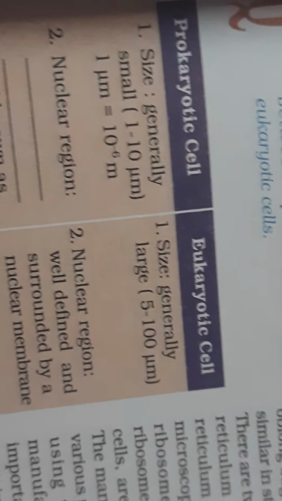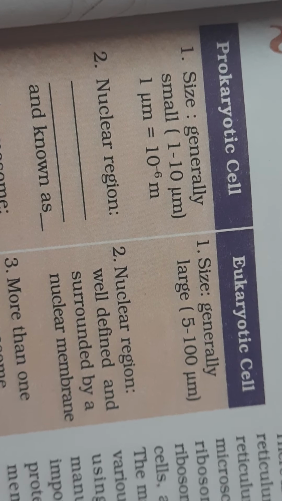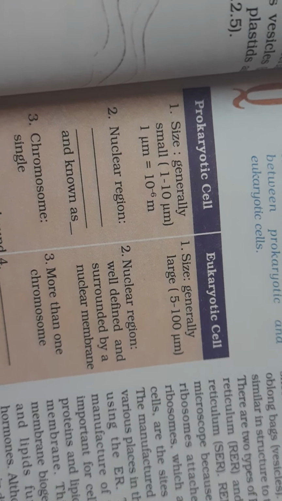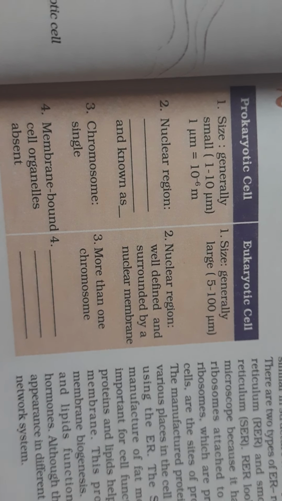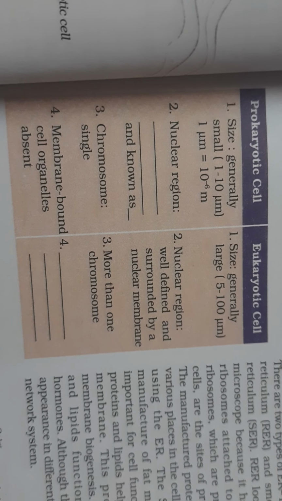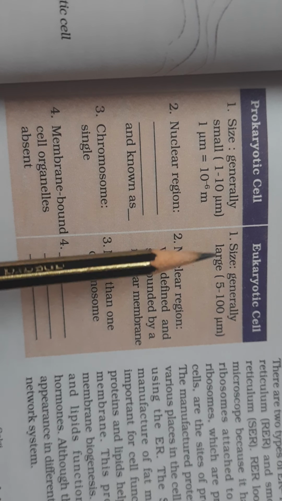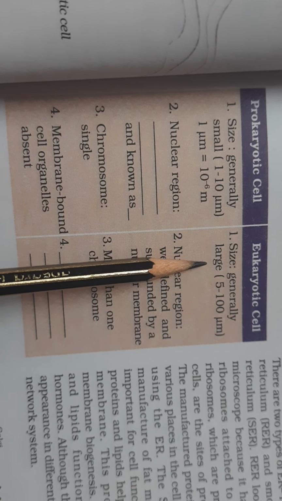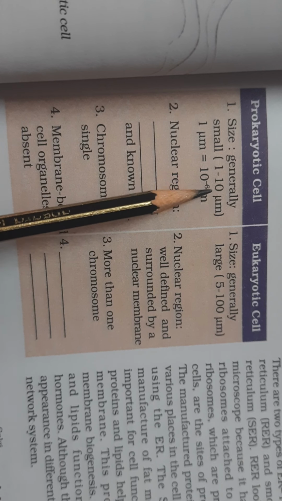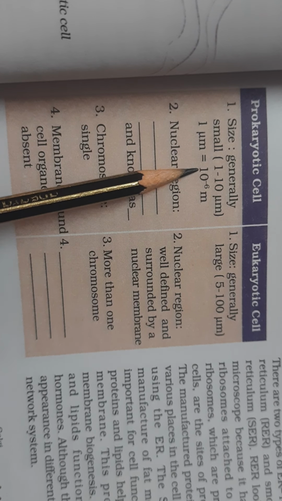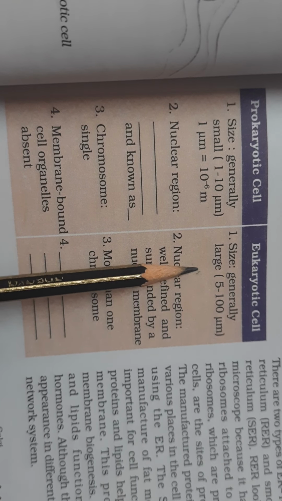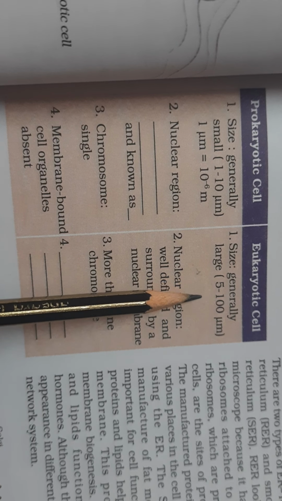Before that, we will see the difference between a prokaryotic and a eukaryotic cell. The size of a prokaryotic cell is generally smaller as compared to the eukaryotic cell, that is 1 to 10 micrometer, and eukaryotic cells are generally larger, that is 5 to 100 micrometer.